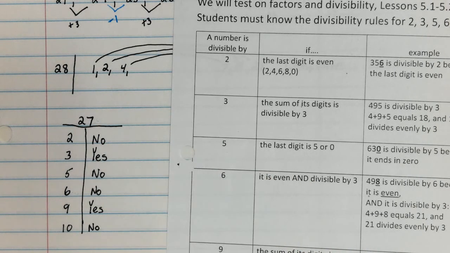Now, what is so great about these rules? We're going to do it with some small numbers, but then I'm going to show you that these rules work for big numbers too. These rules will help you tremendously when you get to middle school and high school and you start working in algebra and you start having to factor numbers, big numbers. Algebra. So, algebra is my favorite. Y'all are going to love it.